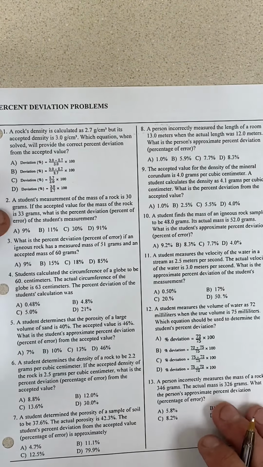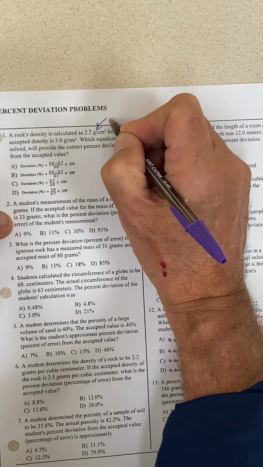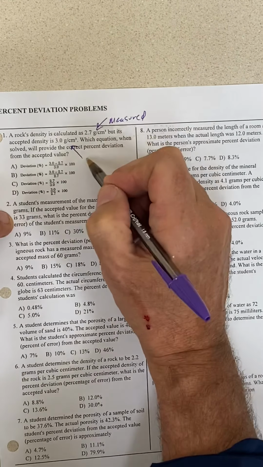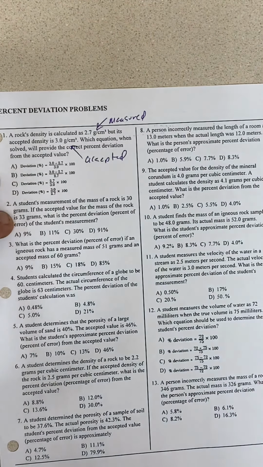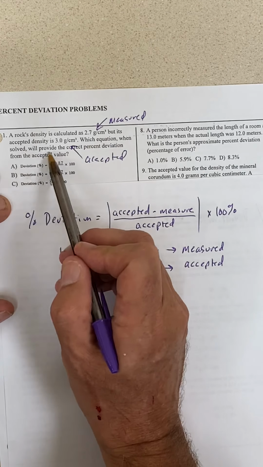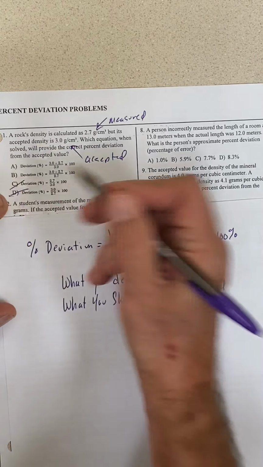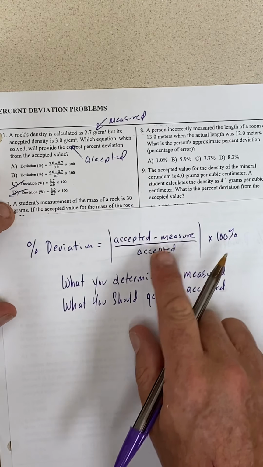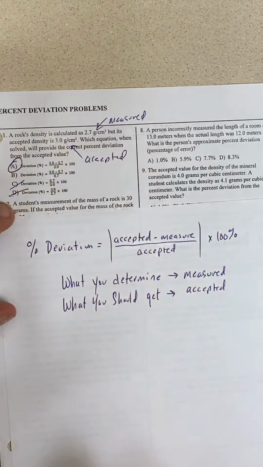The first one: a rock's density is calculated as 2.7 grams per centimeter cubed. This is the measured amount. The accepted is 3, so here's our accepted amount. If we're looking for an equation to help us figure out the percent deviation, we know two of these answers are poor because there has to be a subtraction going on, and it has to be accepted minus measured divided by accepted. We would go with this answer right here, letter A, for our choice.